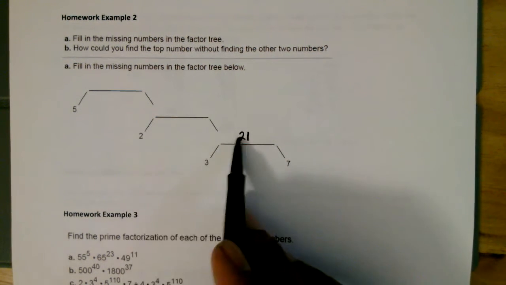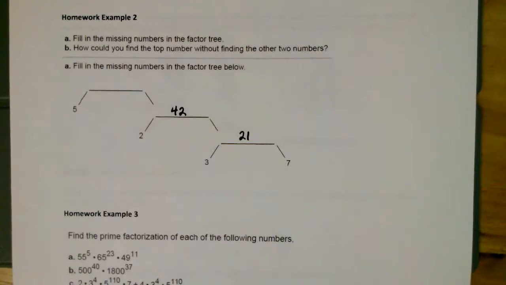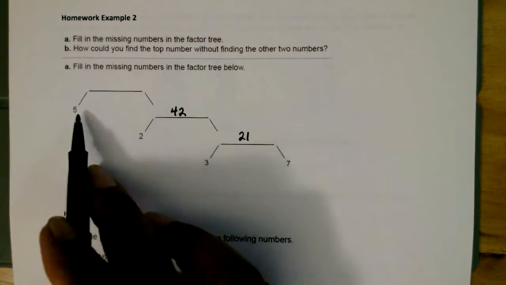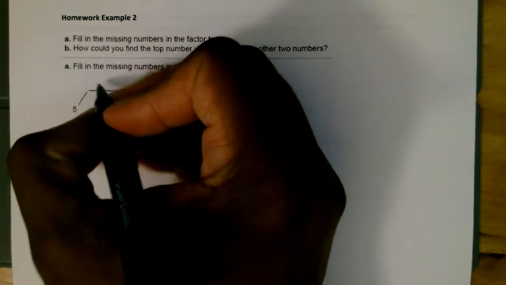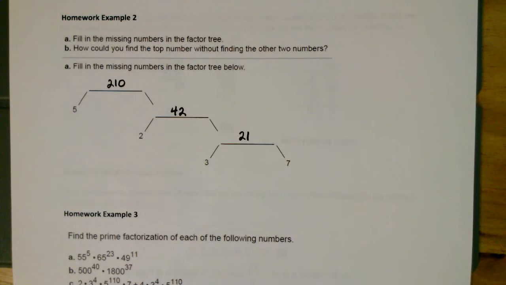And then to find this number, I got 2 times 21. I can multiply that. It'll be 42. And then I can multiply the 5 times 2. That would give me 210. Okay. So I've completed that factor tree.